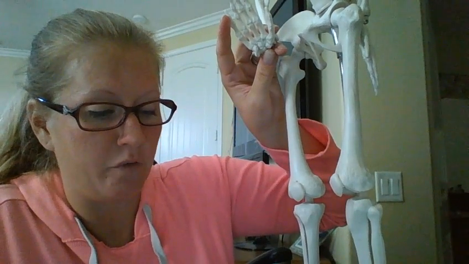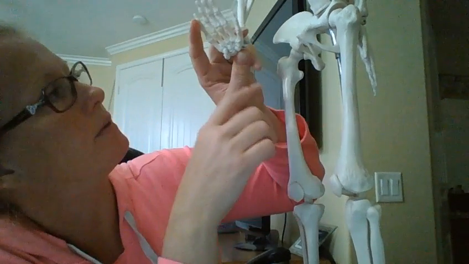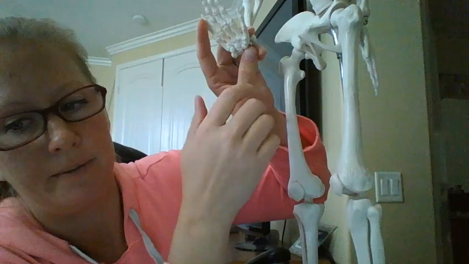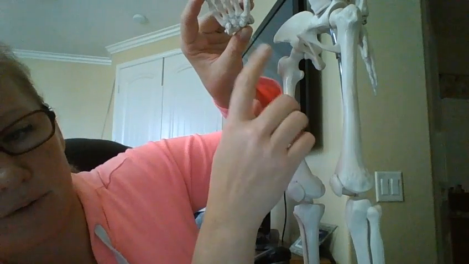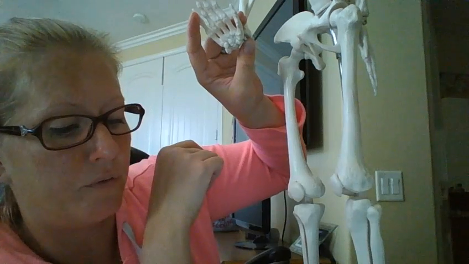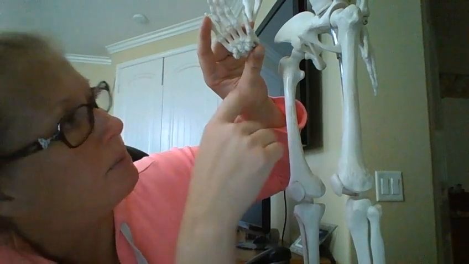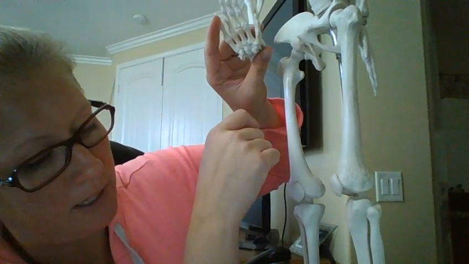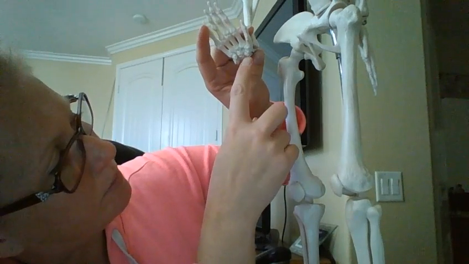And then which bones form the wrist joint with what forearm bone? Sorry, the scaphoid, because it goes with the radius. If you pull it up and look at it, it's the bone right below it. And which bone forms a joint with the pollex? The pollex is the thumb, and the trapezium is the first one below the pollex.